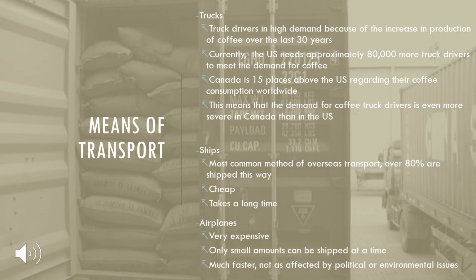For the green coffee to reach Canada, you need to ship by truck. Truck drivers are currently hard to come by and are in high demand because of the large increase in production of coffee over the last 30 years. Right now, the U.S. needs approximately 80,000 more truck drivers to meet the demand for coffee. Furthermore, Canada is 15 places above the U.S. regarding their coffee consumption worldwide, which means that the demand for coffee truck drivers is much more severe in Canada than in the U.S.